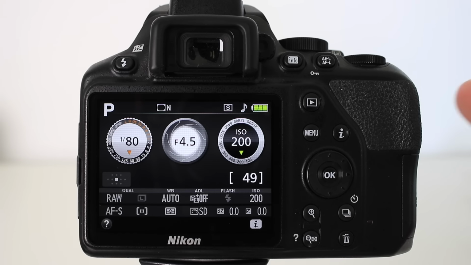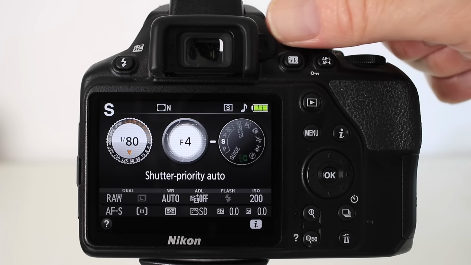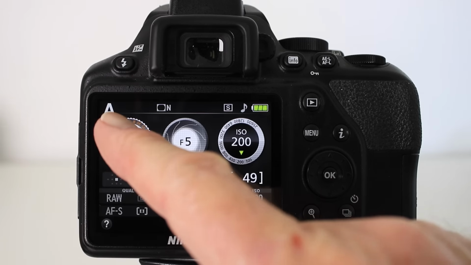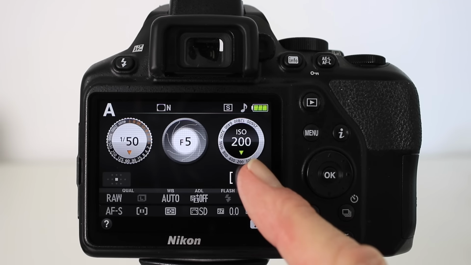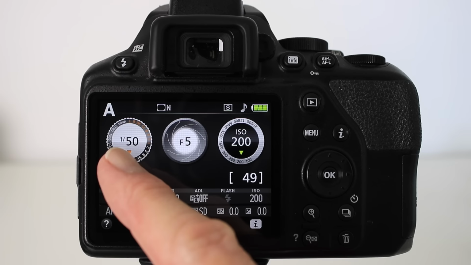Let's now take a look at a Nikon. This is the Nikon D3500. We start by putting the camera into Aperture Priority mode, which of course is A. Here is our aperture. It sits in the middle, currently f5. To the right is our ISO and to the left is our shutter speed.